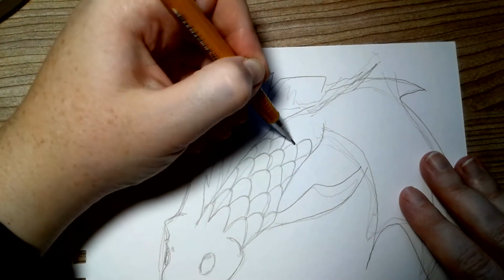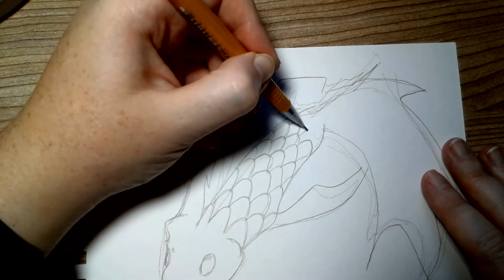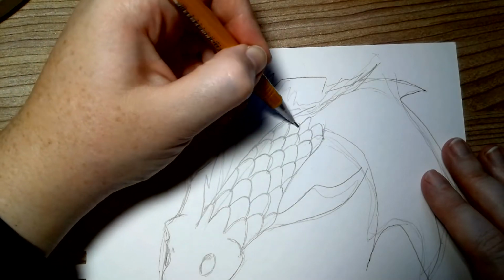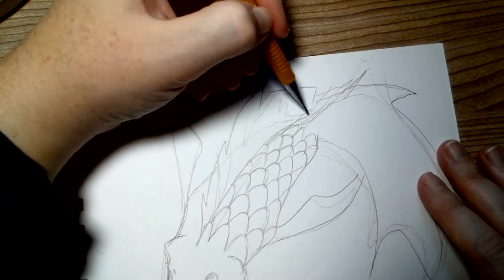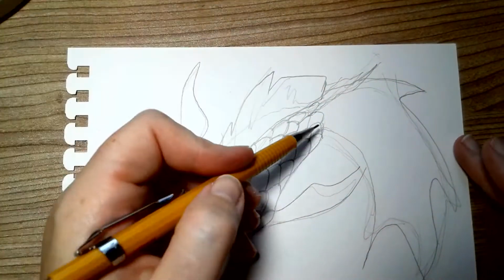Other things to consider at this point is that the body moving, like if it's more curved, will alter the way that the scales are going, and as you get closer to the tail, they should also get a little bit smaller.